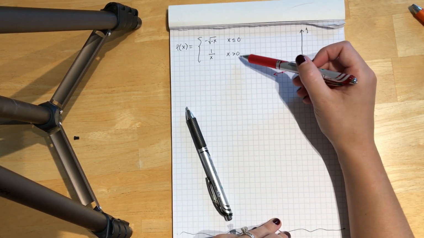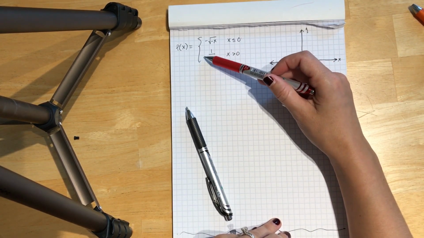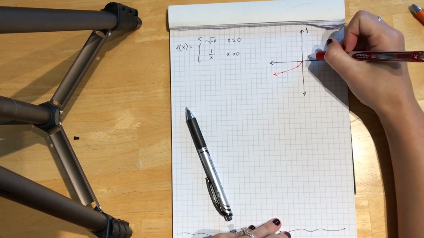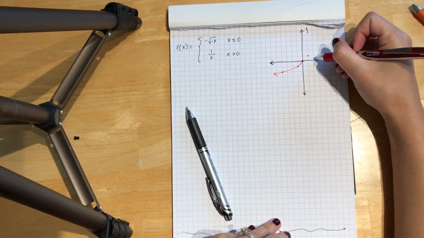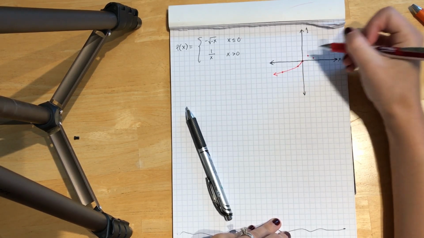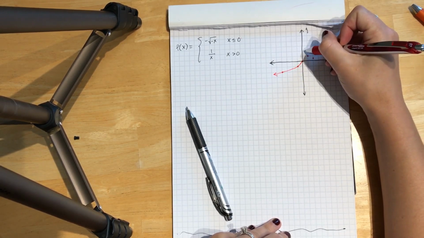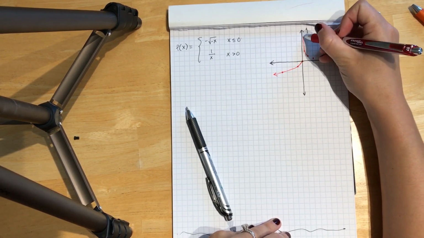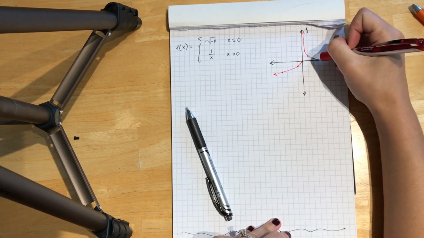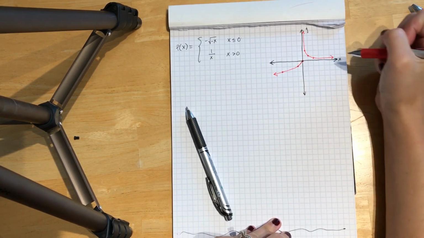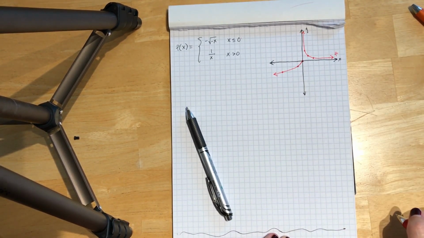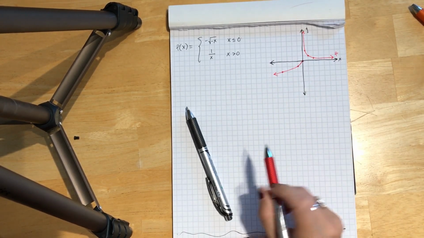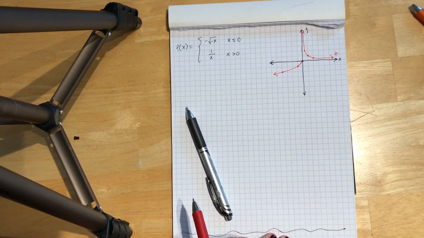Then for x strictly greater than 0, the graph will look like y equals 1 over x. Okay, so that's the point (1, 1). We would have the point (2, 1/2), (1/2, 2). Okay, so this is the graph of f. And we can see that this graph would pass the horizontal line test.